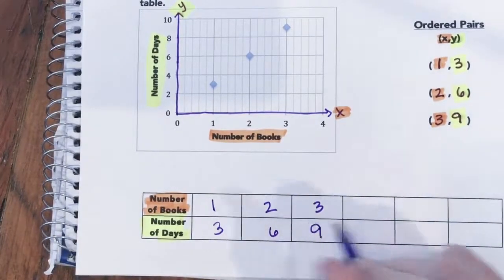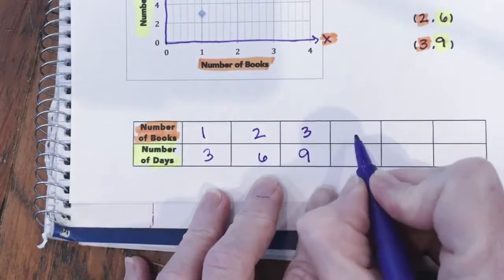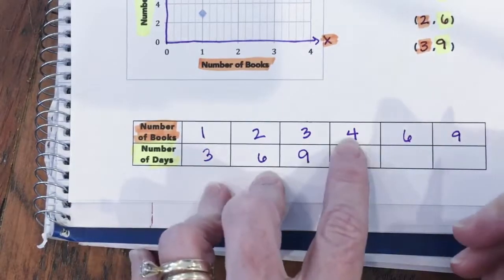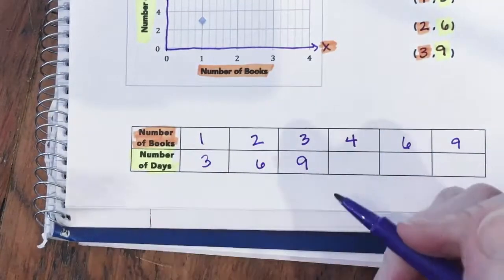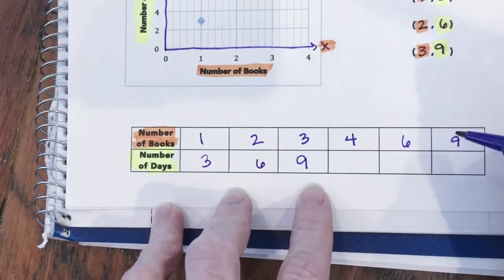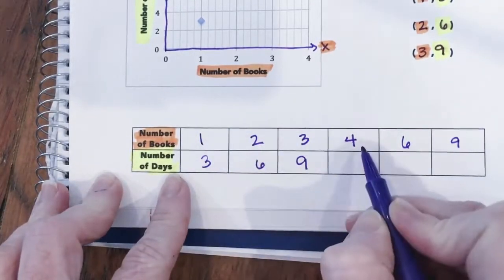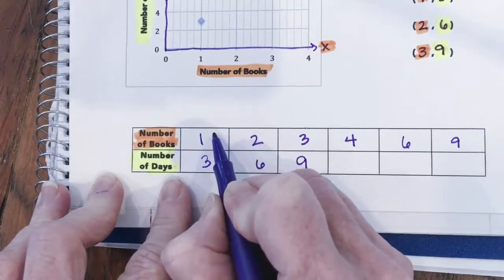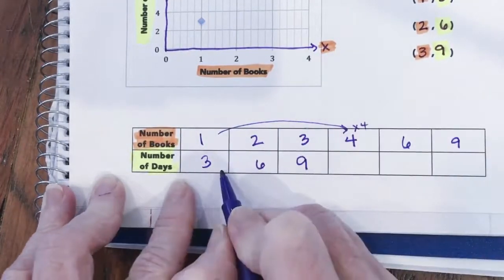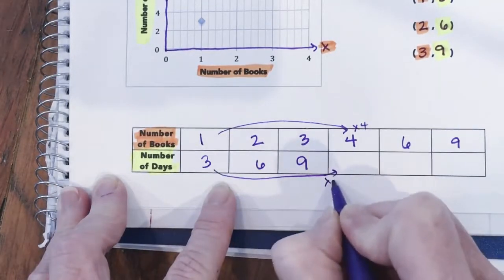Right? So again, I can use these rates to predict other amounts. And so let's just try 4, 6, and 9. All right, so these points weren't on my table, but now that I have a set of values, I can use those numbers to complete other ratios. All right, so starting from 1, that's your unit rate here, I can use that to figure out 4, 6, and 9. So I know that when I multiply 1 times 4, I get 4. That means I want to do the same thing times 3. So 3 times 4 is 12.